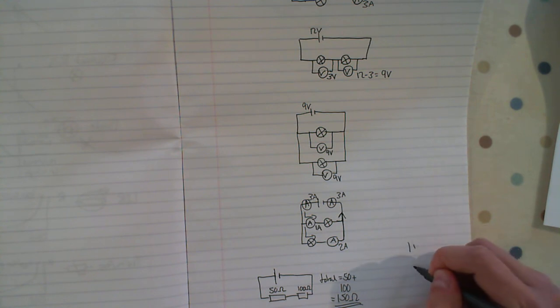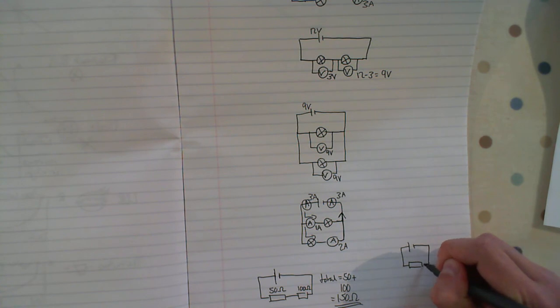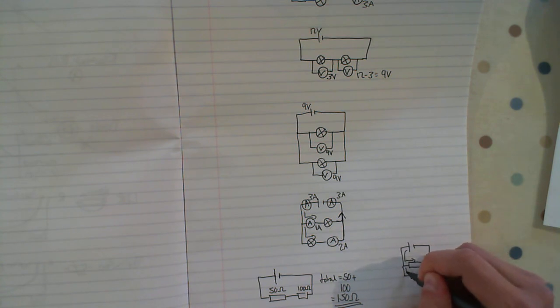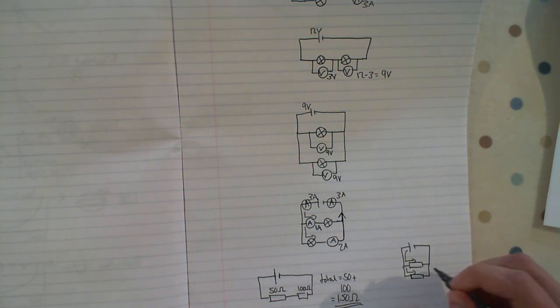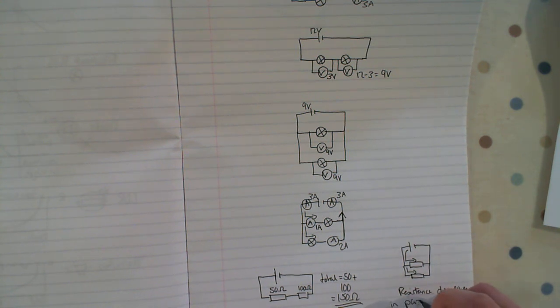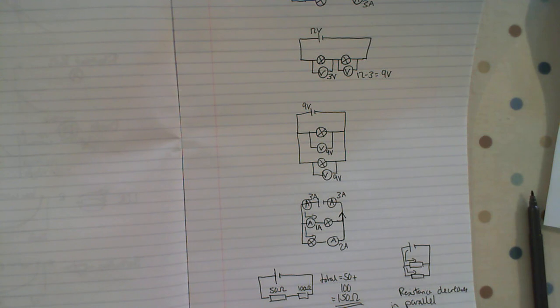But resistance in parallel does the opposite, and you don't need to know the maths for this. If we've got resistors in parallel, the current's got more than one route it can take, so resistance decreases. Resistance decreases in parallel because there's more than one route. And that is the summary of series and parallel circuits.